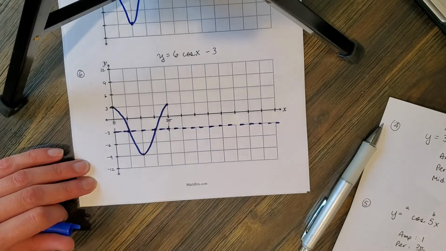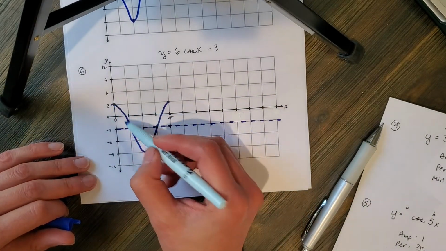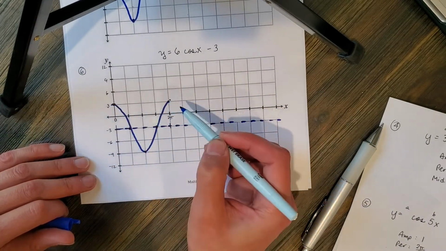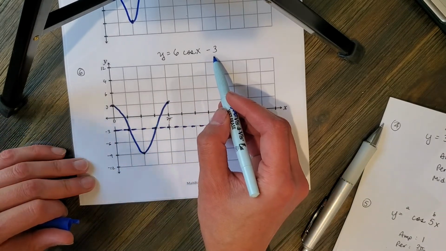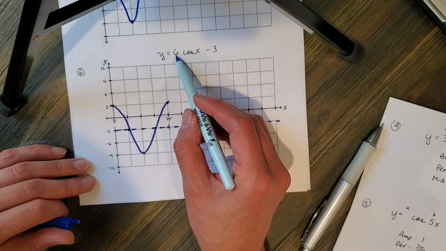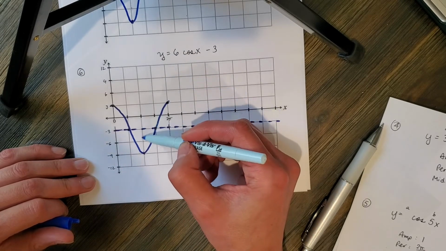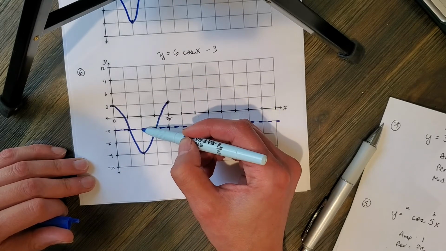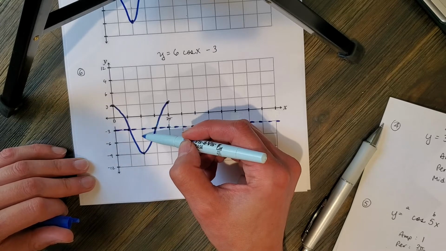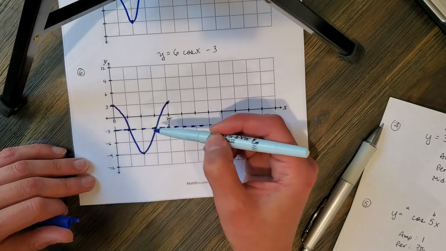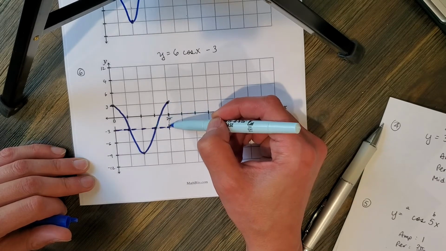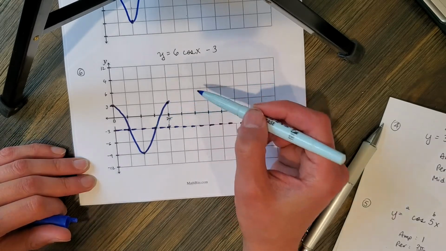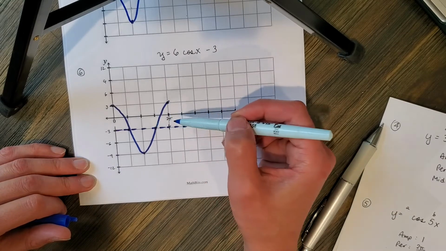So let's go over the points, the 5 points. 1, 2, 3, 4, 5. Okay, again, this was our midline because that says -3 right there. And then remember, our amplitude is 6. That means from the midline to the maximum or the minimum, it's going to be 6. So notice we're counting by 3s. 3, 6. Okay, right here, 3, 6. So each of these spaces counts as 3. And so we're actually 6 away from the midline.